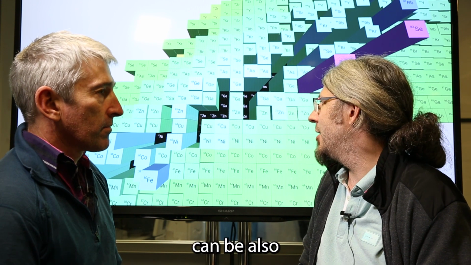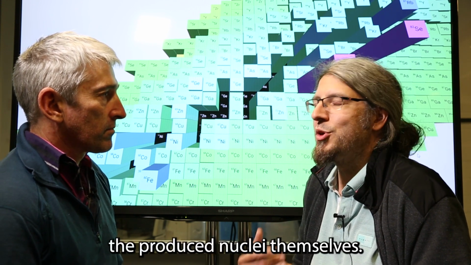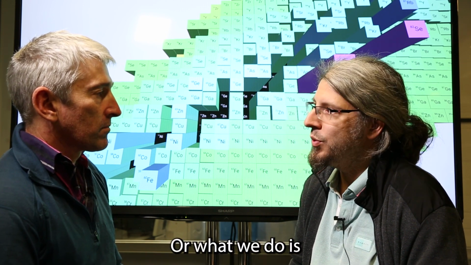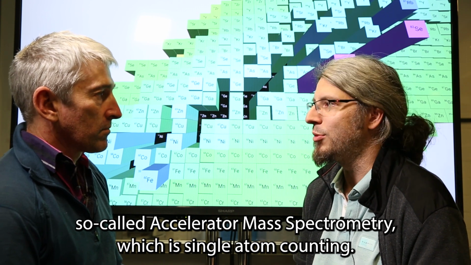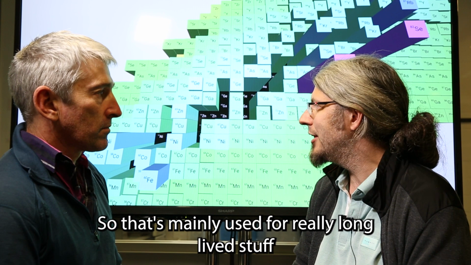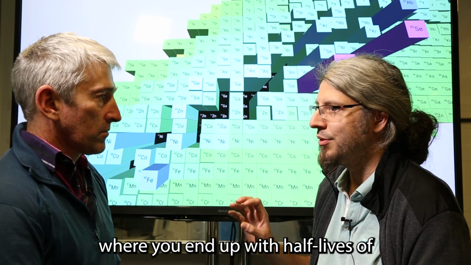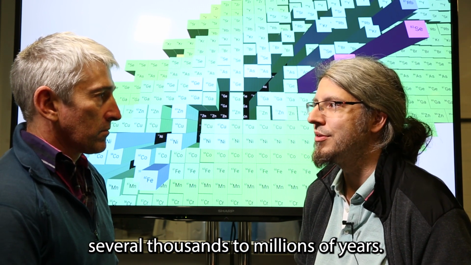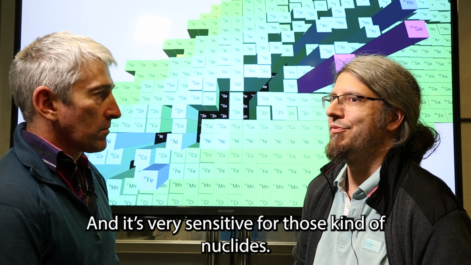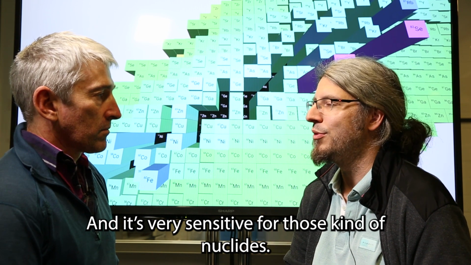It can also be the produced nuclei themselves. Or what we do is so-called accelerator mass spectrometry, which is single atom counting. That's mainly used for really long-lived stuff, with half-lives of several thousands to millions of years. And it's very sensitive for those kinds of nuclides.